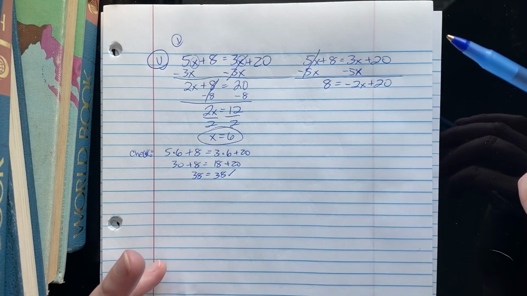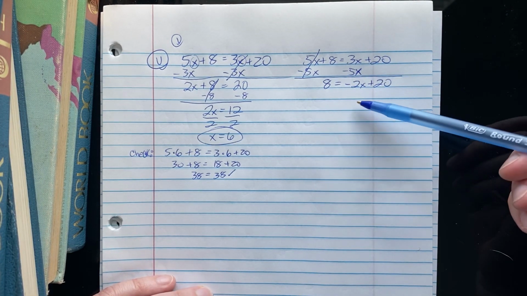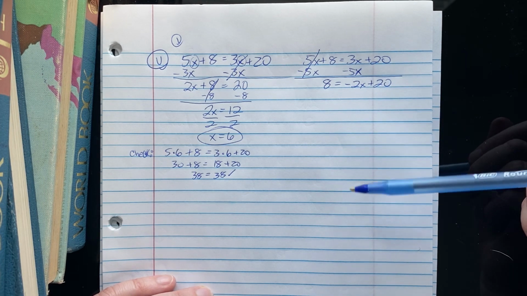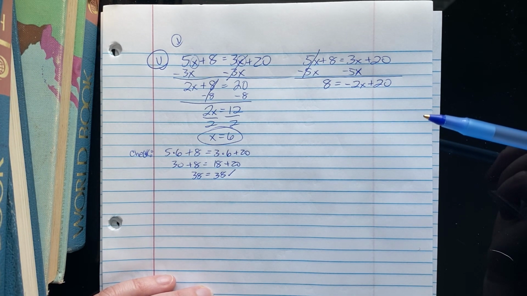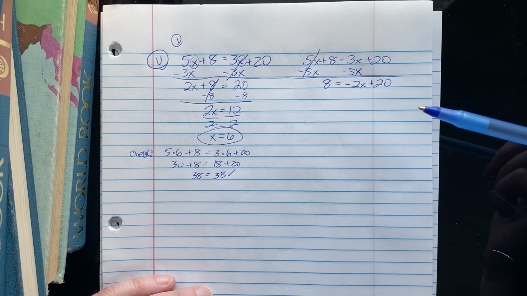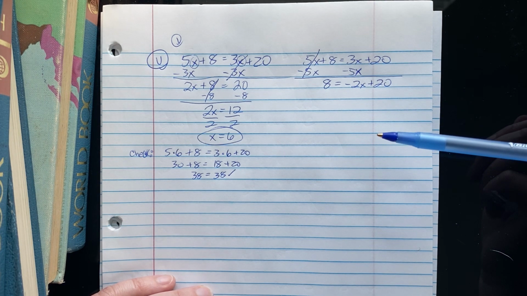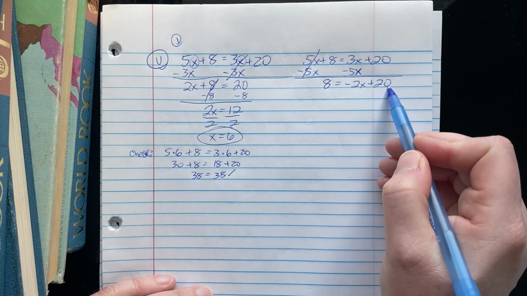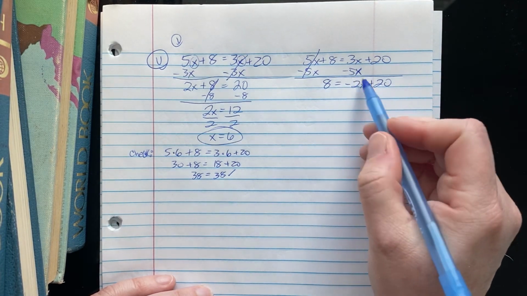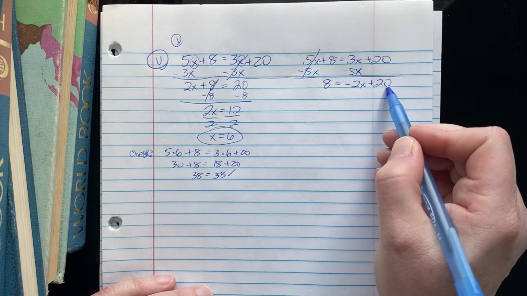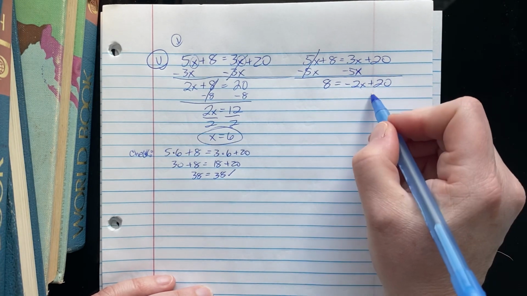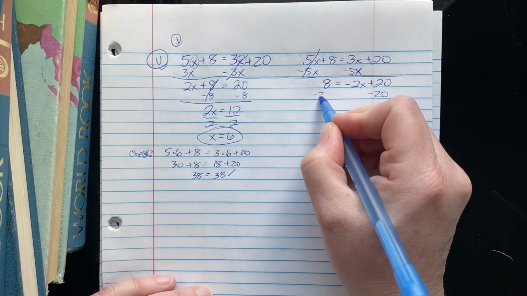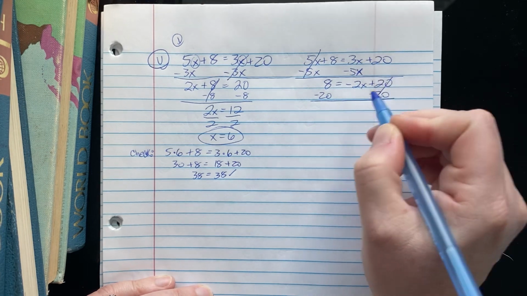Now, I'm going to ask you a question. Do I want to deal with the 8, the negative 2, or the 20 next? Get the answer in your mind. You've got a 1 in 3 chance of guessing correctly. If you said 20, you are correct because we have a variable term and a constant term. We want the variable term to be all by itself, so we're going to take this constant term, balance the equation and move it over here, which means subtracting 20 from both sides.